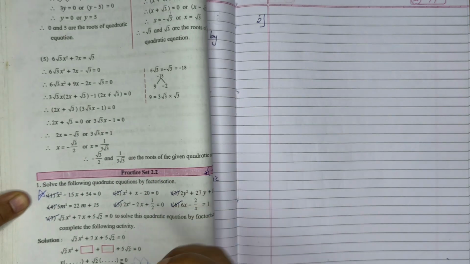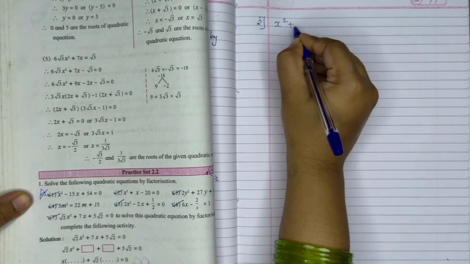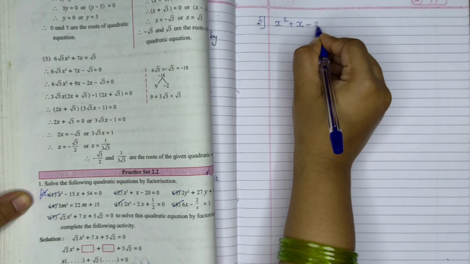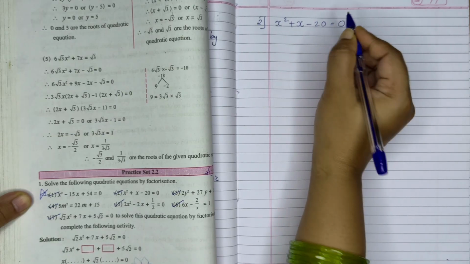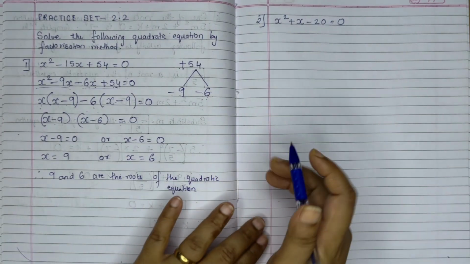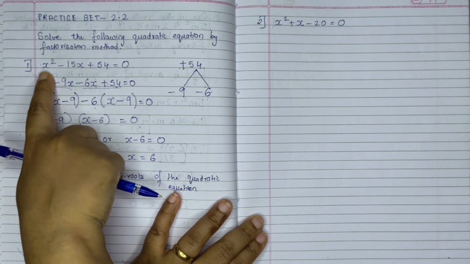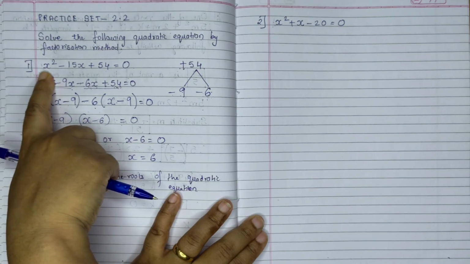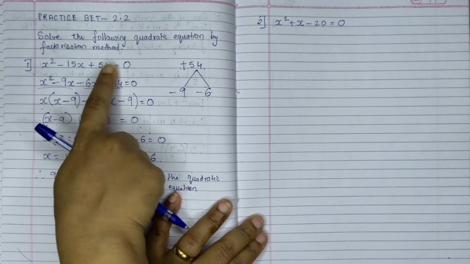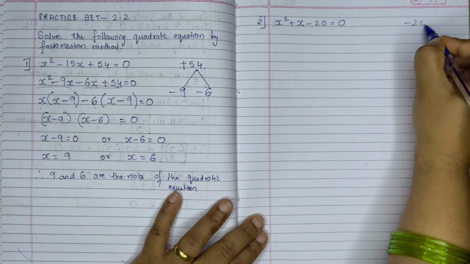Here, the second one in the textbook is x square plus x minus 20 is equal to 0. Now see here, again there is no term over here, so we will only write this number. There was no term over here, no coefficient of x square was given, so we wrote only plus 54. Same way here we will write first minus 20.